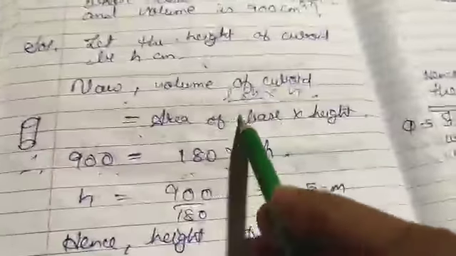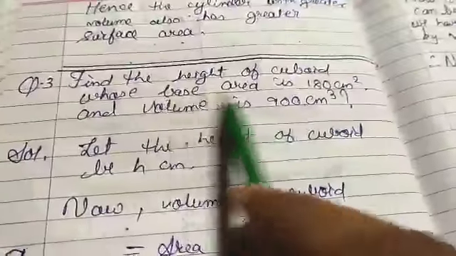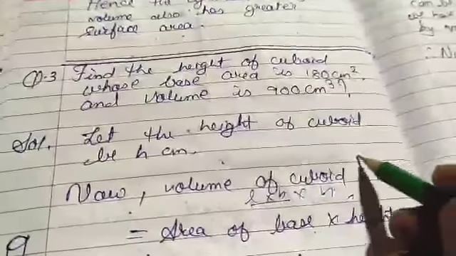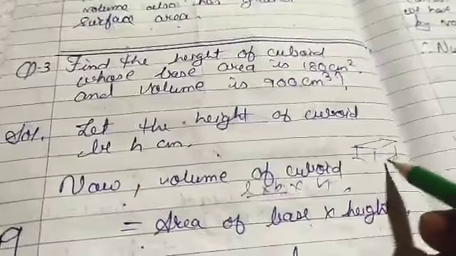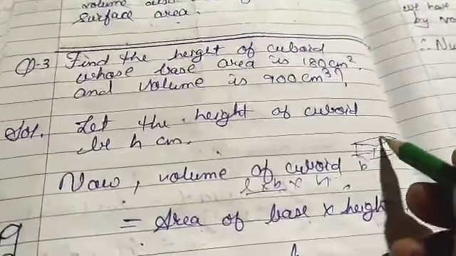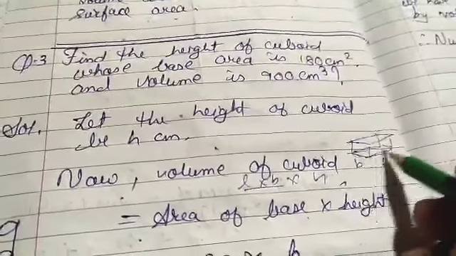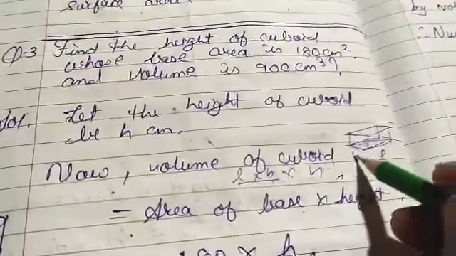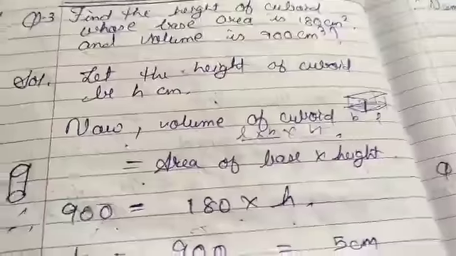So it's very simple. L into B means area of base only, and here they had given the area of the base. If we see the figure, L into B is the base part, multiplied by whatever height is created. From that we get the volume of the cuboid.